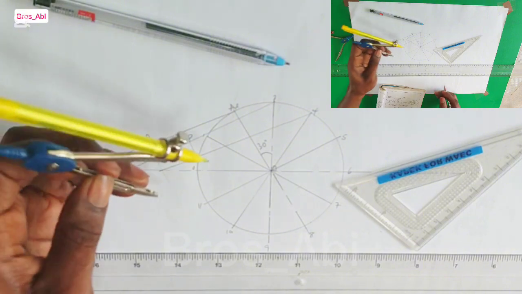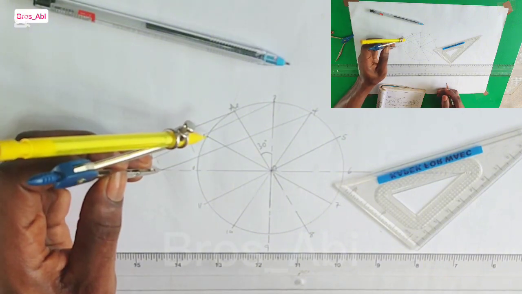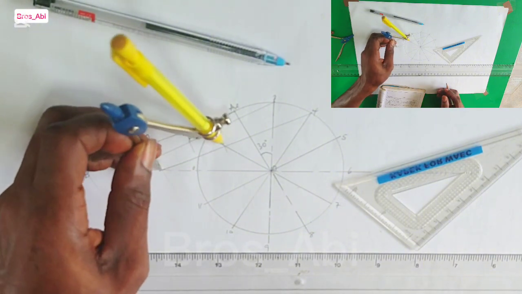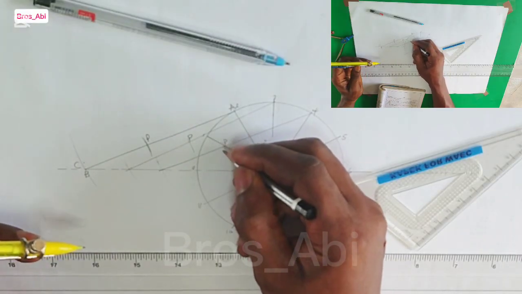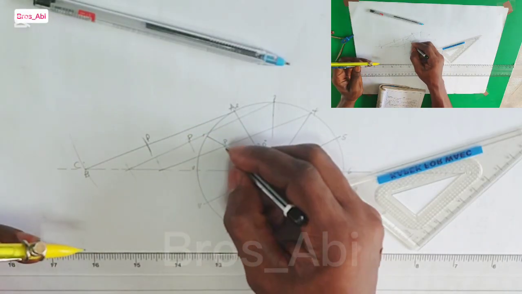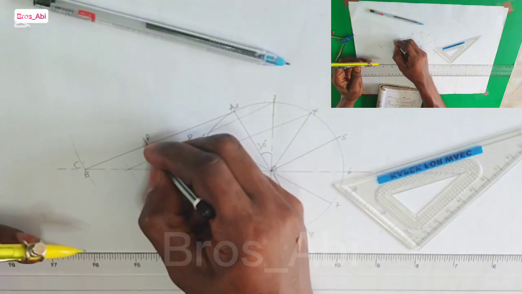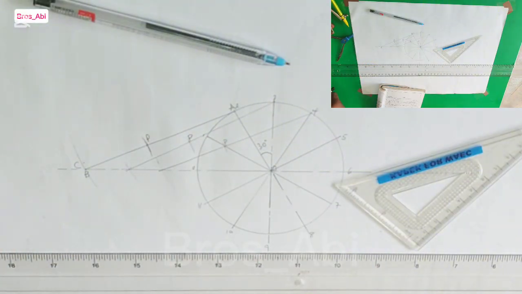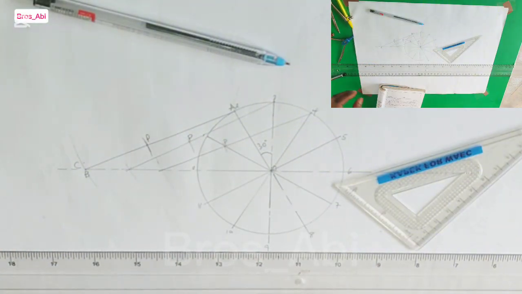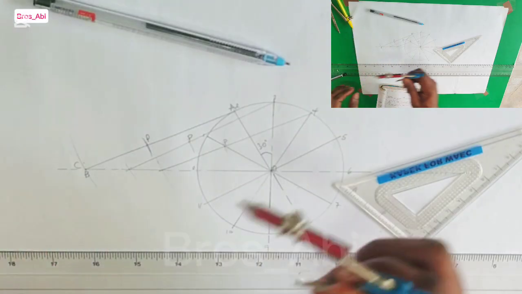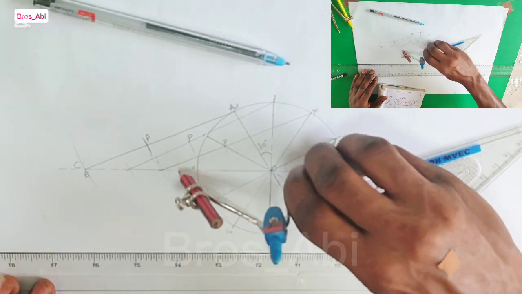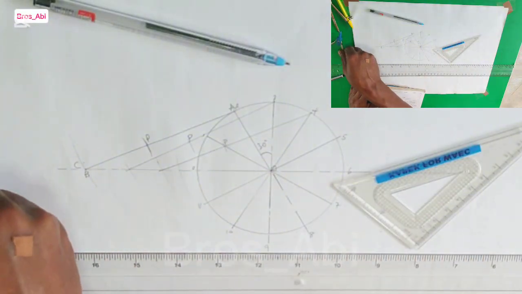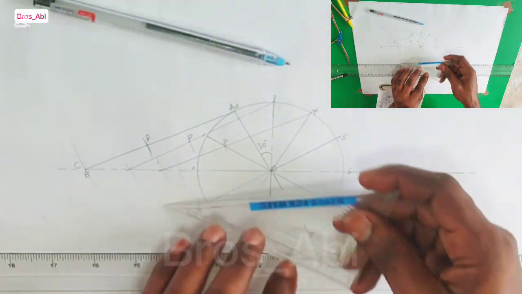Then I'll use this to mark point 40, another point. I'll keep going. I'll put at the next point, mark, then join.